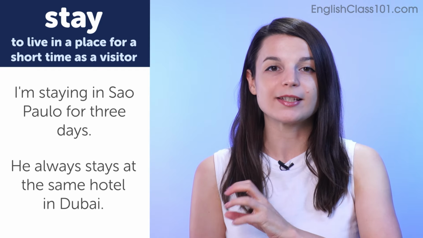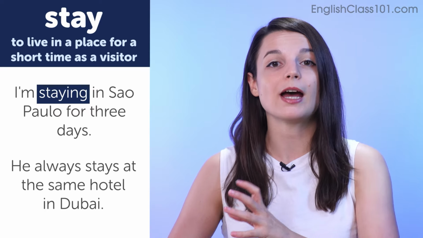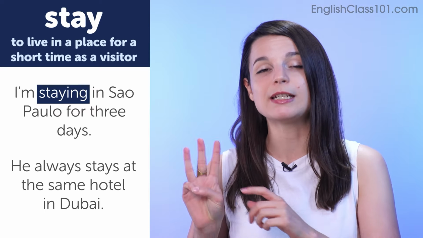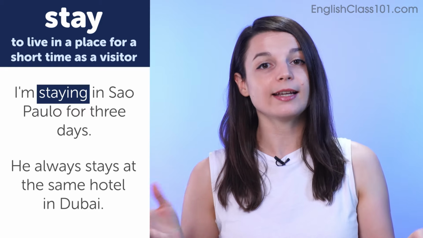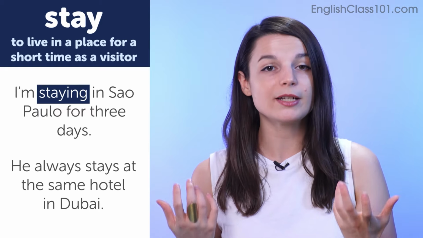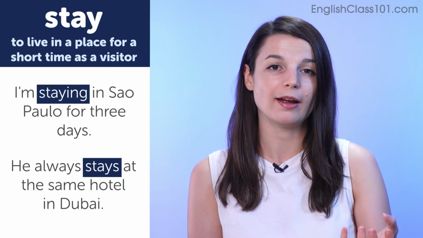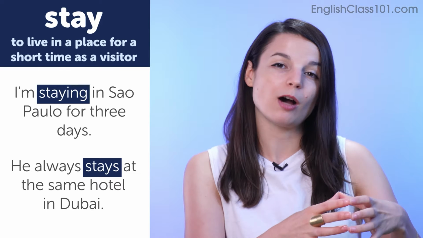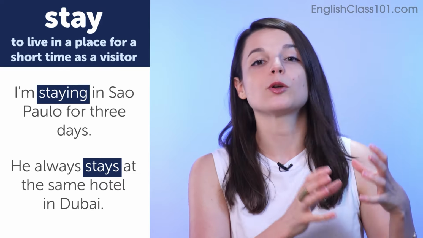In the first example sentence, we see a city. I'm staying in Sao Paulo for 3 days. That means it's a short-term visit, a 3-day visit. So we can use stay to describe that. In the second example sentence, it's about accommodations. He always stays in the same hotel in Dubai. That means the type of accommodation. So we use it to talk about that short-term visit. So you can use this when you travel.